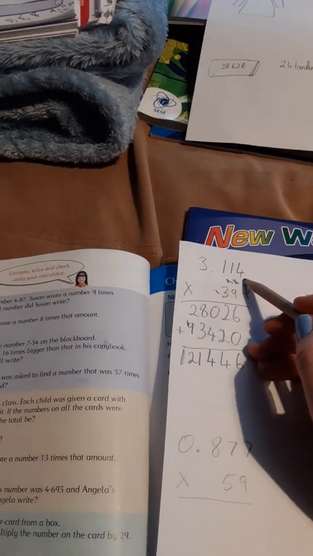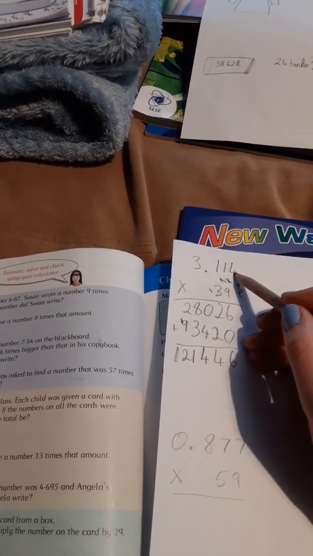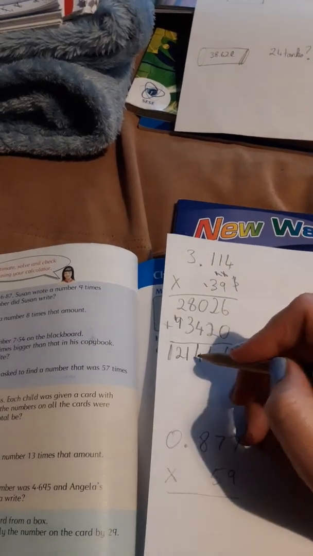Now, attend to the decimal. There's 3 numbers behind the decimal. 1, 2, 3. And there should be 3 numbers behind the decimal there. And that's that.